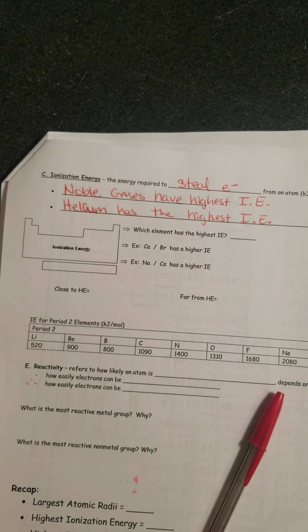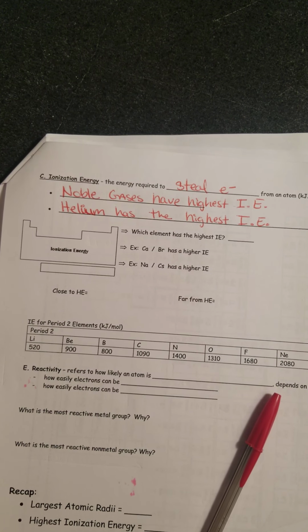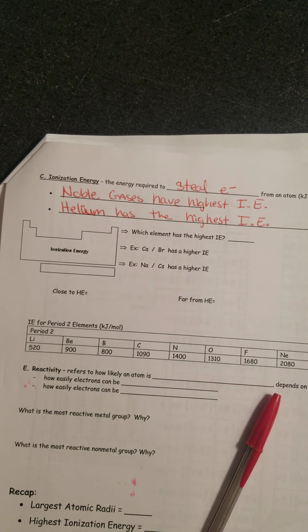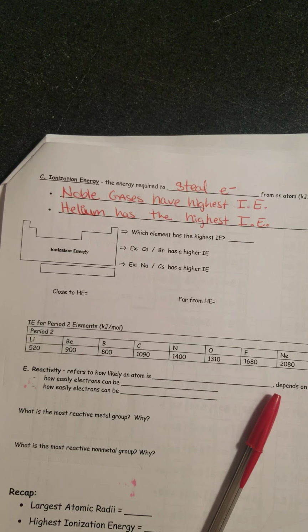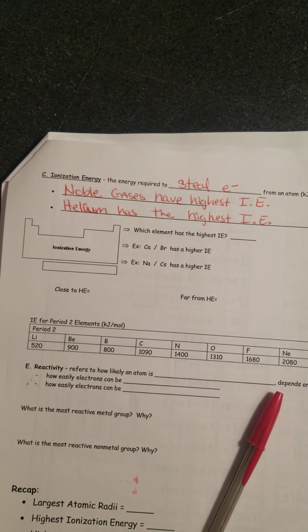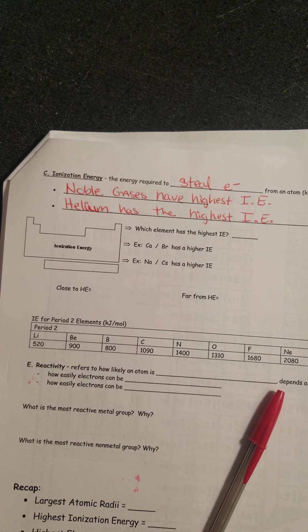Now, okay, let me go ahead and re-say this again. Okay, so first thing is all the noble gases, all of them, are going to have the highest IE. Besides the noble gases, helium has the highest IE. Okay? So, well, why do the noble gases and helium, he lives over there with the noble gases in group 8 or group 18, why do they have the highest electronegativity or ionization energy?